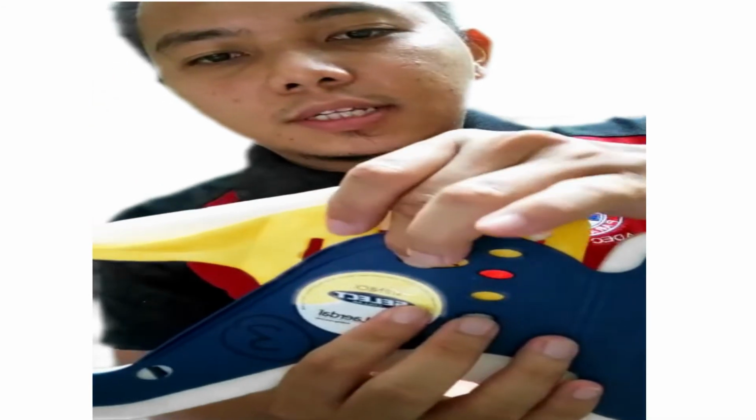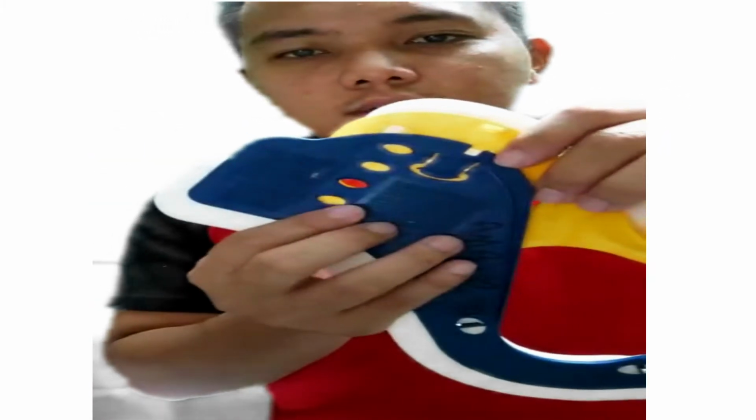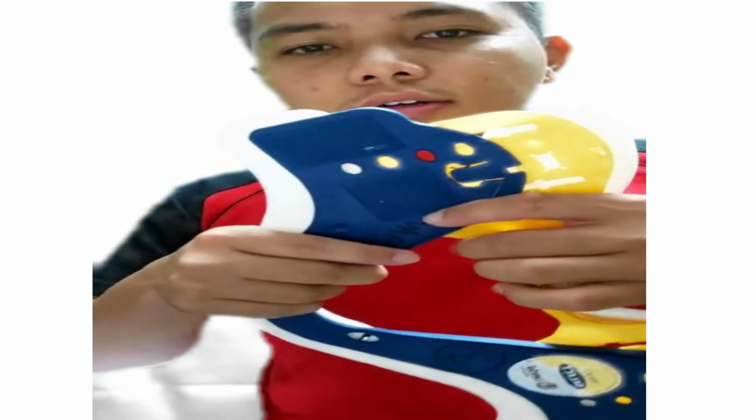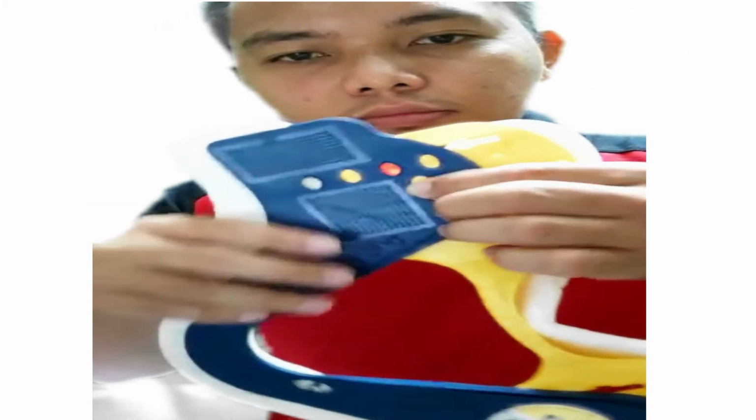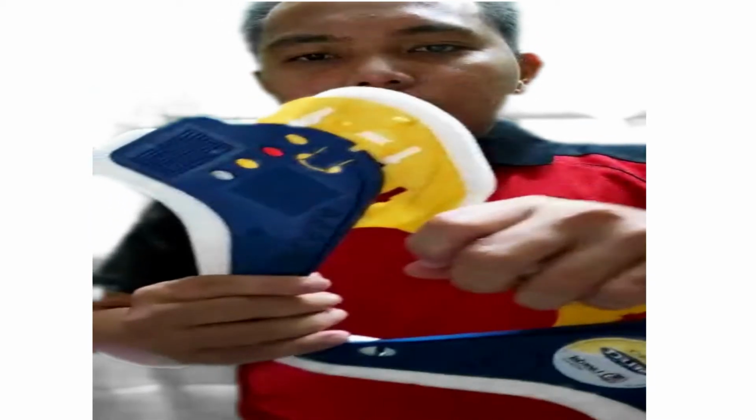Okay, then just press this button to fix it. This one fixes it. Then only you can put it on the patient.